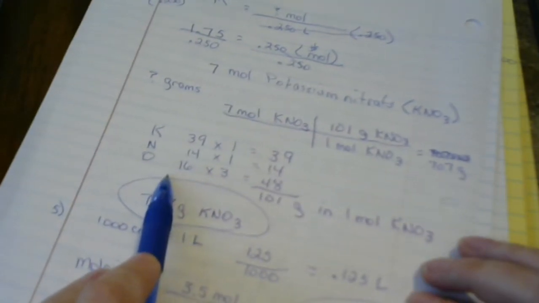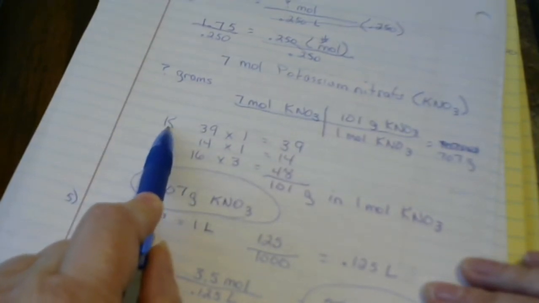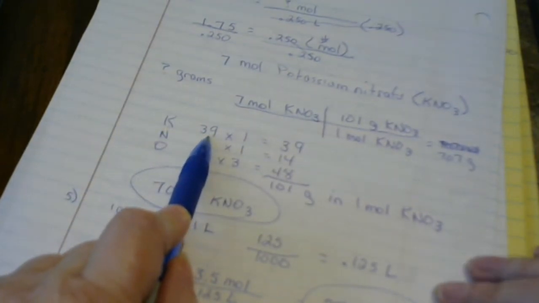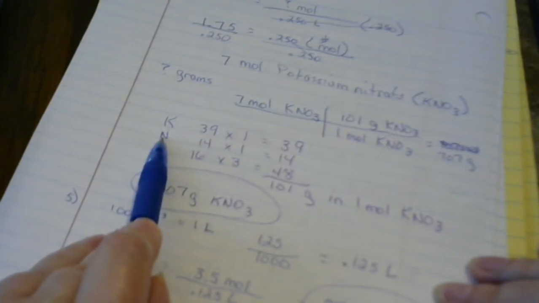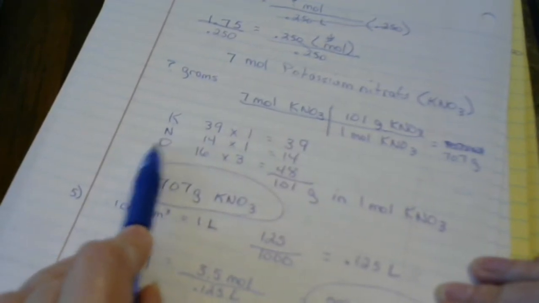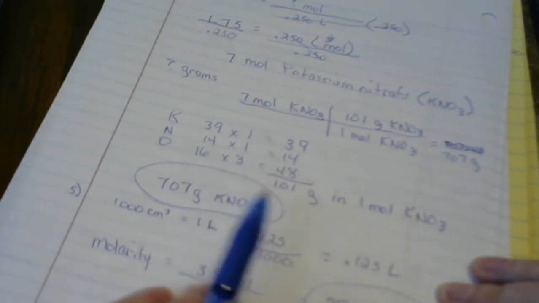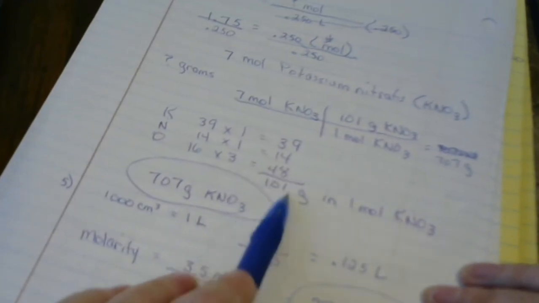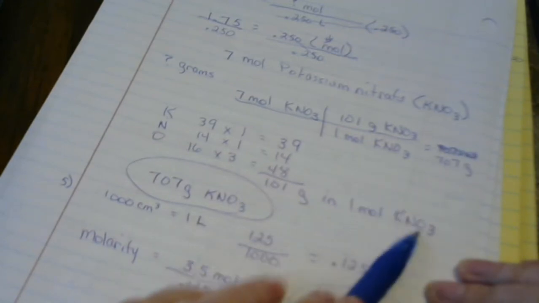And I figured that out down here because K, potassium, has a mass of 39 grams. Nitrogen is 14, oxygen is 16. There's 3 oxygens, so that's 48. So to find out how many grams are in 1 mole, you've got 101 grams in 1 mole of KNO3.